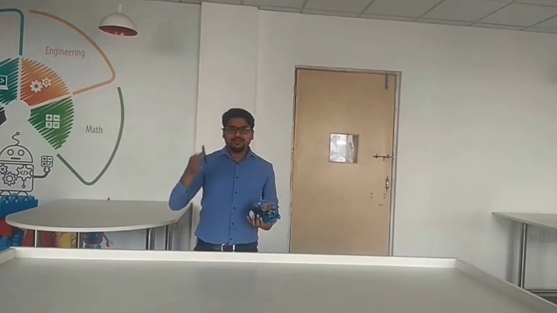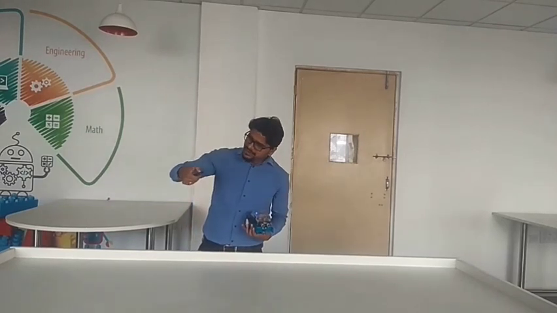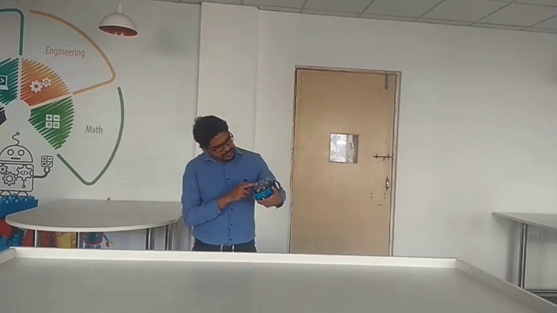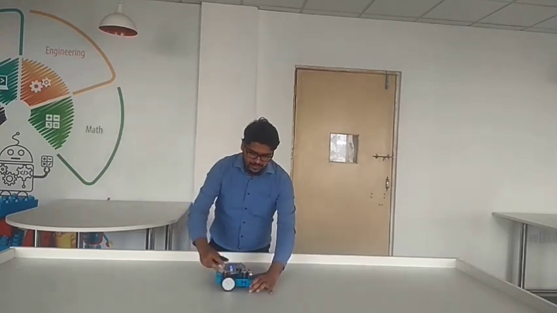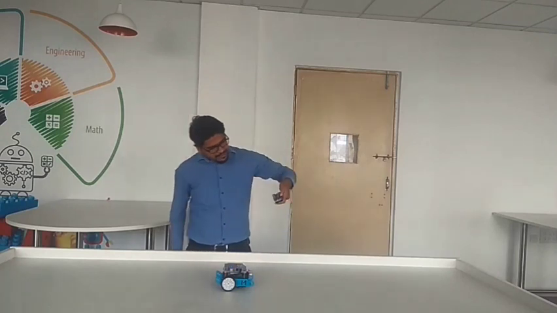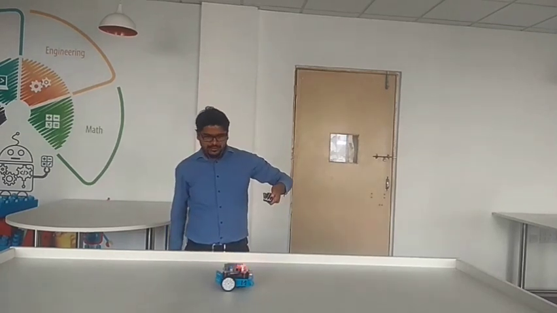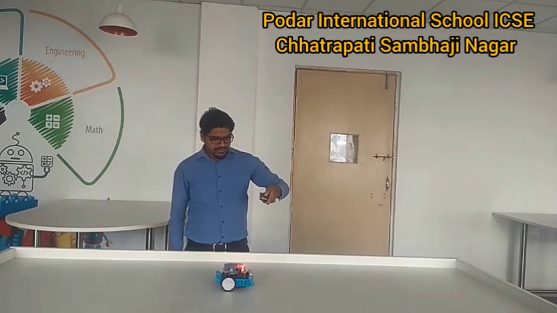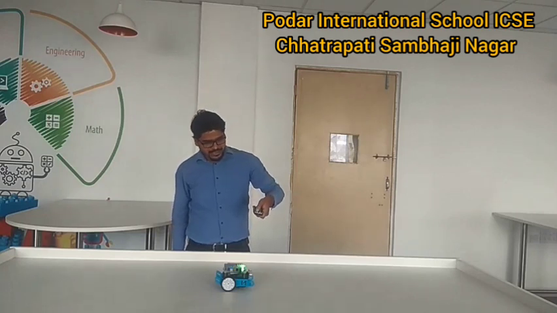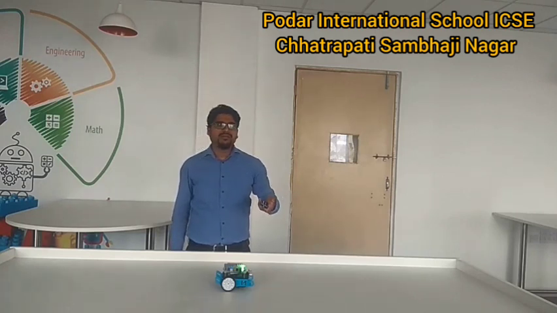So this is IR remote, here IR transmitter, and here IR receiver is there. So when I press A button, red color LED glows. When I press B button, green color LED glows. And when I press C, it makes sound. So in this way IR sensor works.